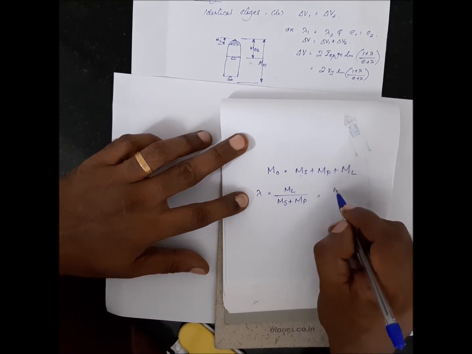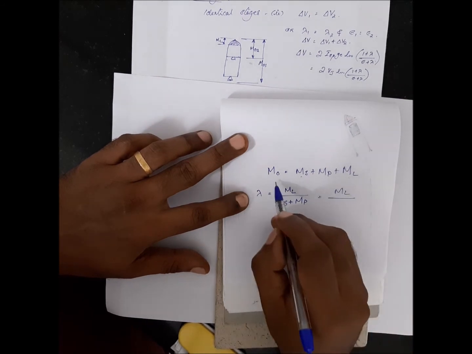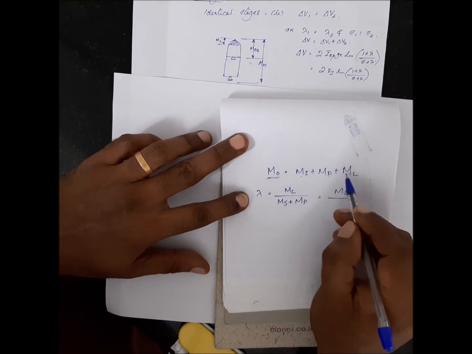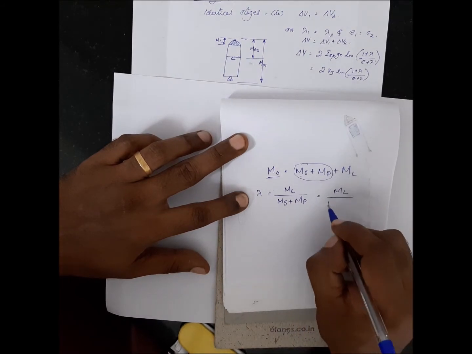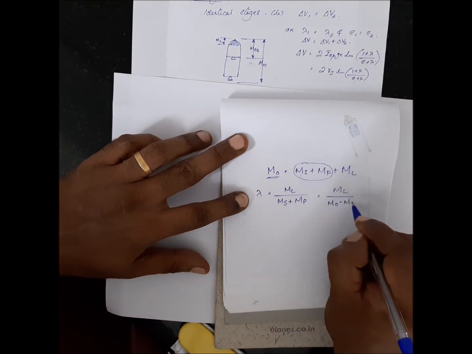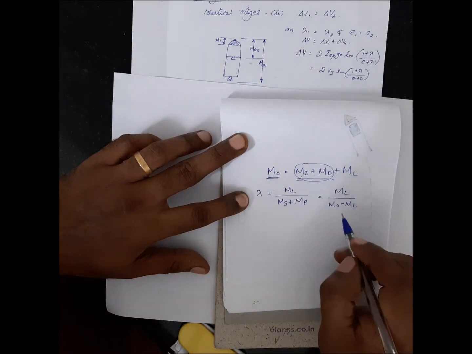Now this can also be written as mL whole divided by m0 minus mL. That is nothing but mS plus mP. Okay, m0 minus mL, that is mS plus mP. So we're going to use this one.